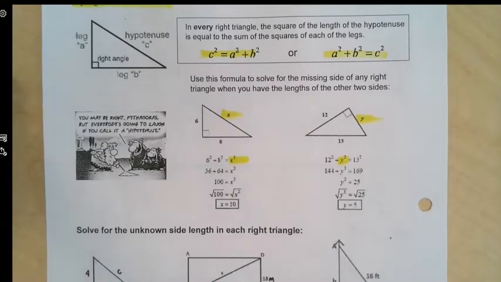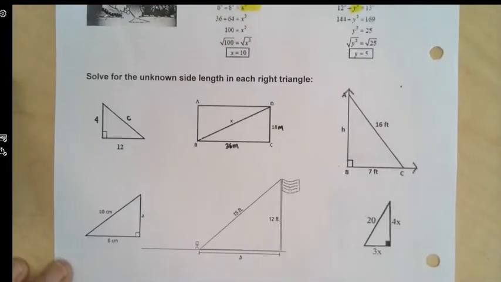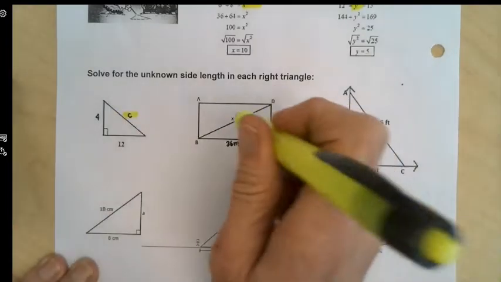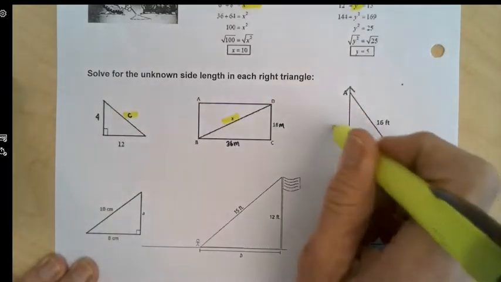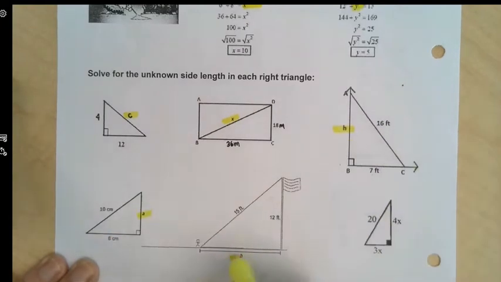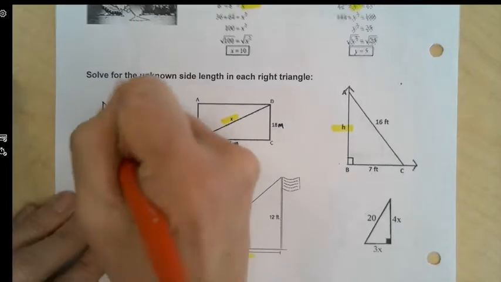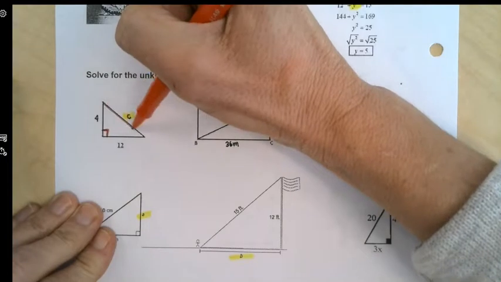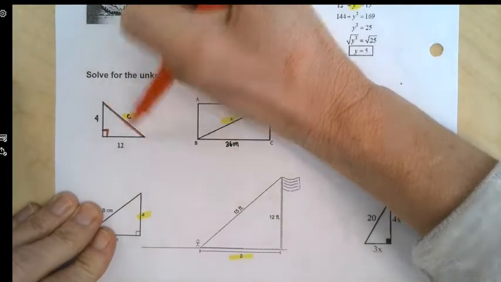And I want you to take a look at how to solve these. And then we have some practice problems for you here, solving for what's missing on each of these diagrams, looking for whether or not you are solving for a leg or the hypotenuse. Remember, your hypotenuse is always going to be the longest side opposite of the right angle.